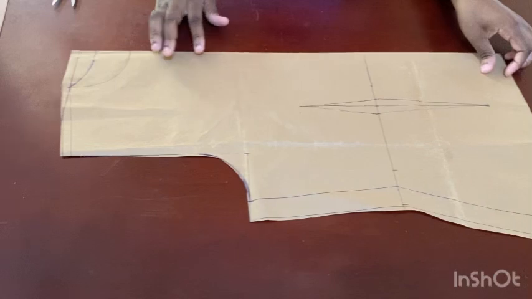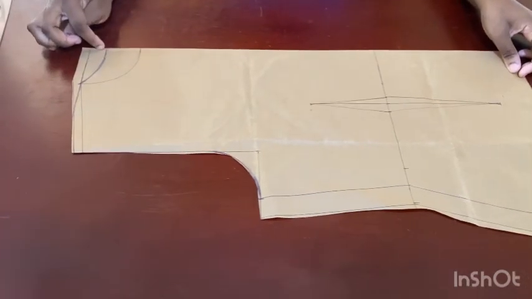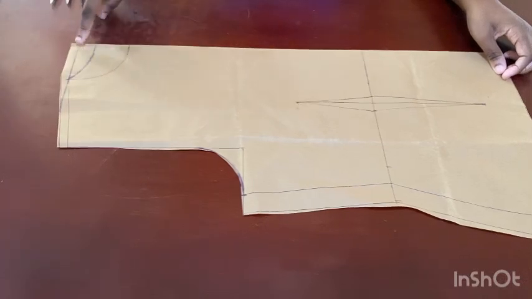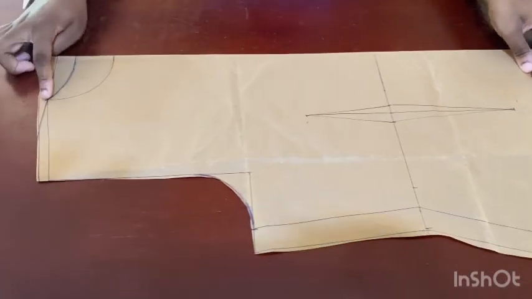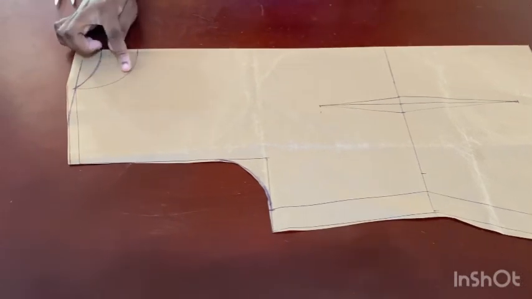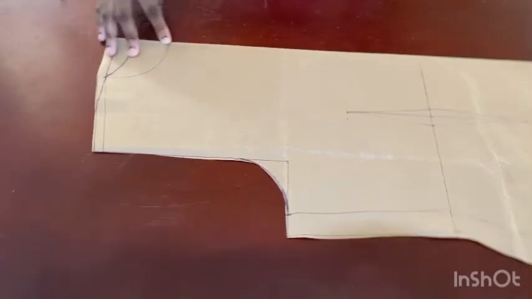So guys, this is what I'm working with. I'm going to go ahead and cut out the back neckline. So I'm just going to cut out this 1 inch for back neckline. And then you see there's 1 inch and there's 3 inch. I'm going to cut out the back neckline so I can trace the back pattern. And then I'll come back and trace out the front panel.